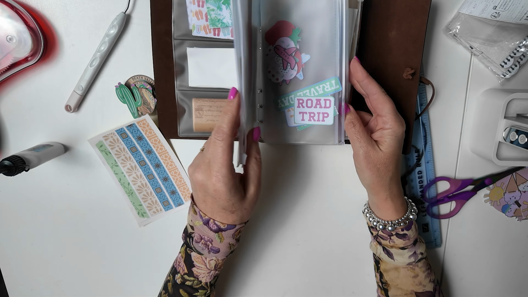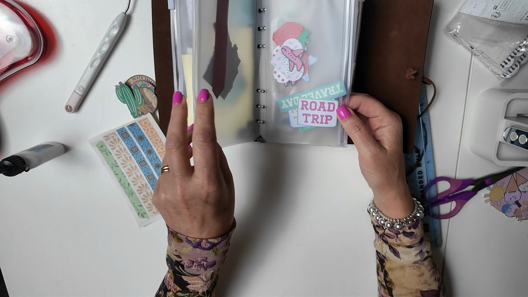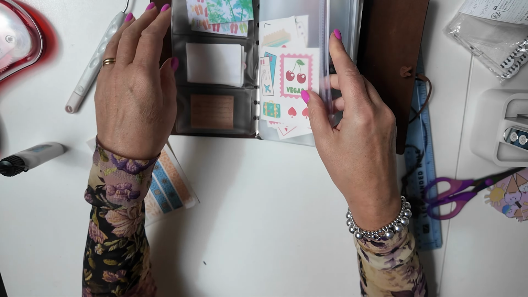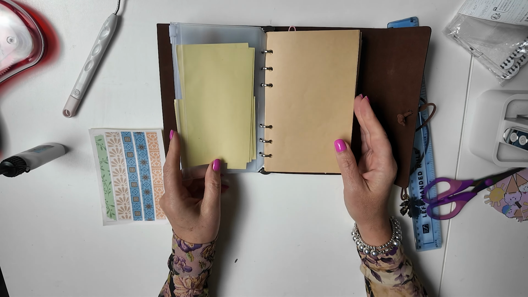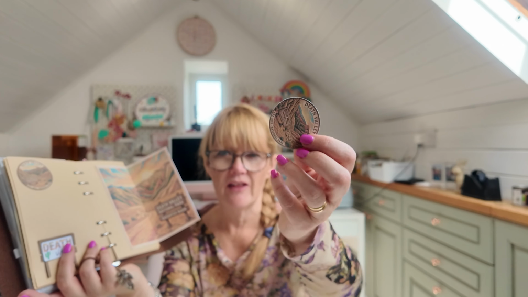So I've got my little plastic wallets here to keep all that in. I think Vegas and Death Valley can go together. And our ephemera is starting to build up. Isn't it just a really easy project? And I love the way that came out. They're just so beautiful.